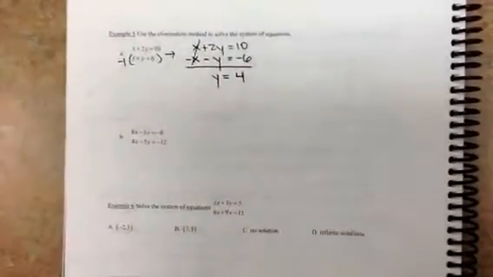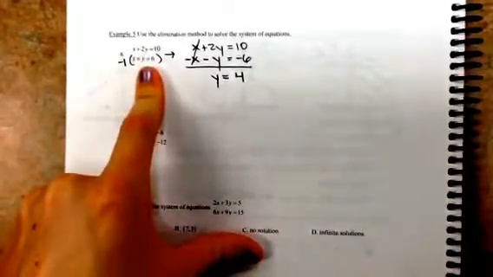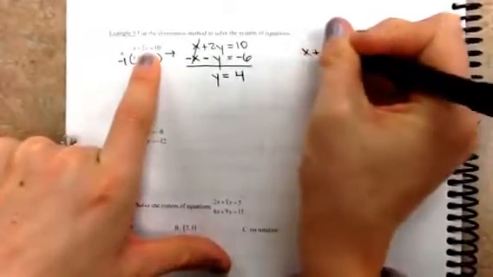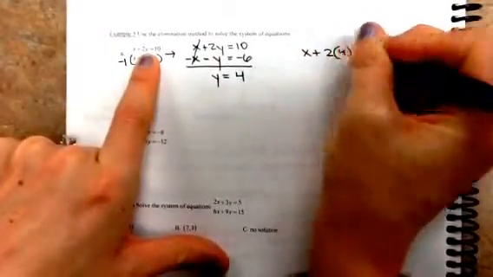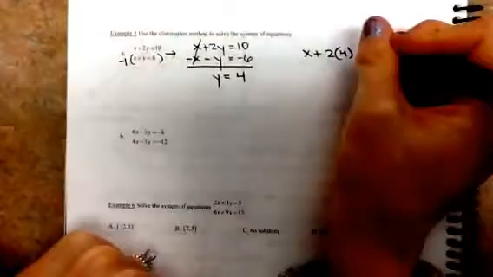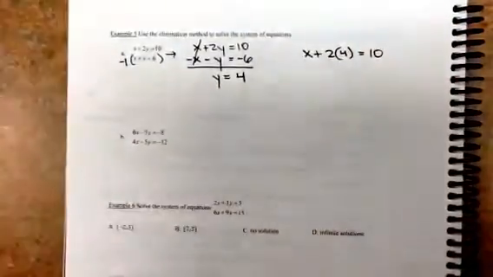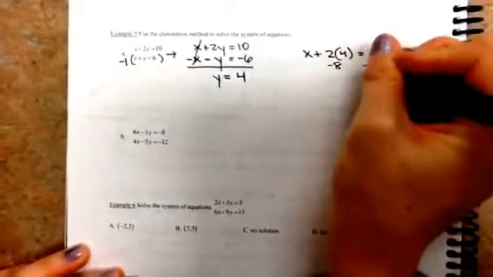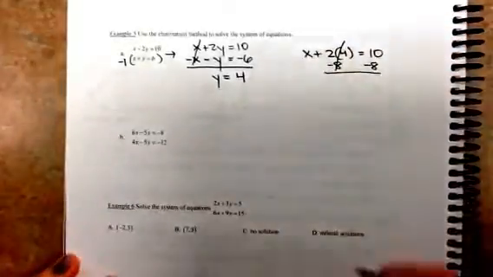So that was actually pretty straightforward. We got the y by itself. That's our answer. And then the last step is to sub this into one of my equations and solve for the other one. So let's go into the first one. So x plus 2y, so I'm going to replace the y with a 4 because I just solved for it, equals 10. Okay, so now 2 times 4 is 8, so I can subtract 8 from both sides to get the x by itself.